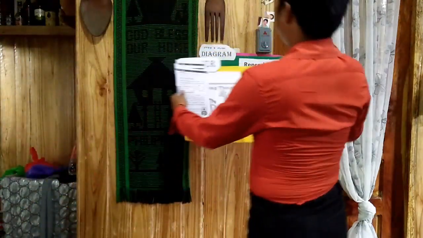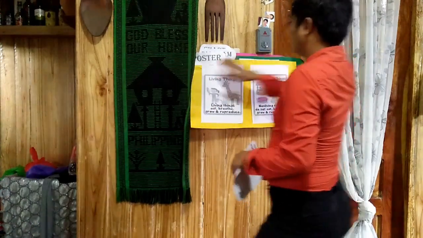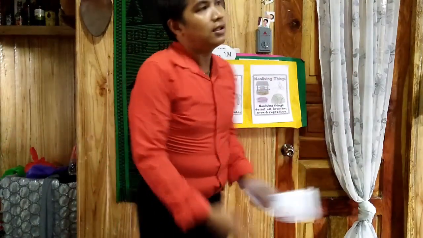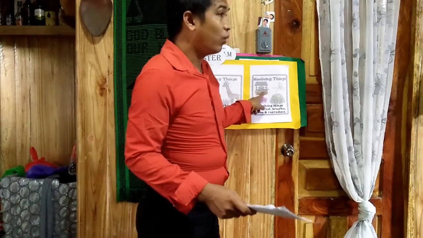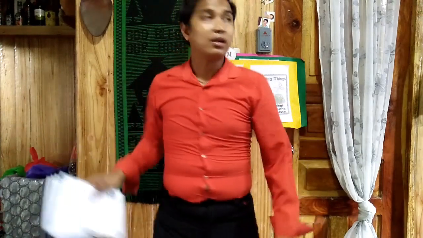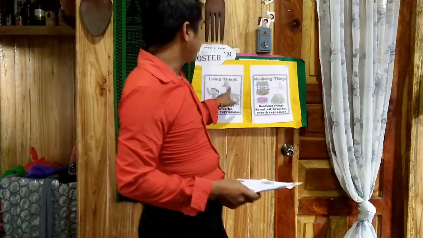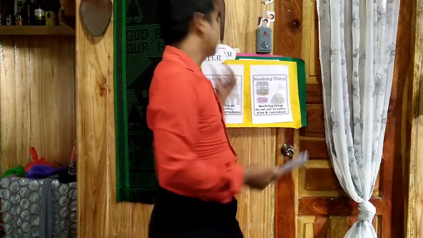Can you see in the poster that I'm going to post now the living things and non-living things? Non-living things cannot grow. They do not possess life. They do not have cells. For example, a whale, a stone, or food are examples of non-living things. Living things are, for example, animals and human beings. A human being is an example of a living thing.